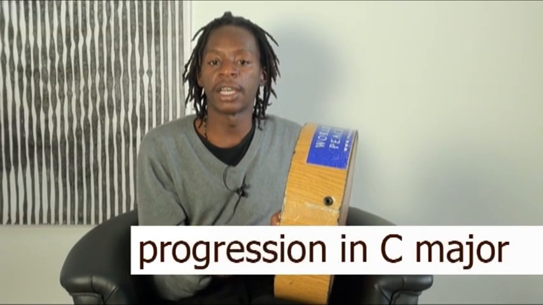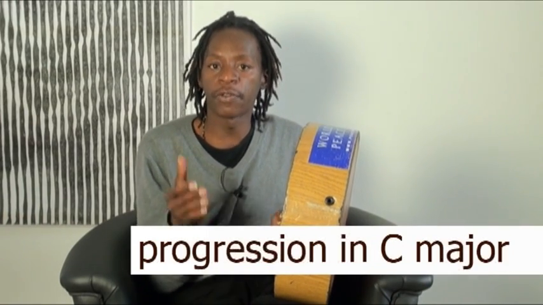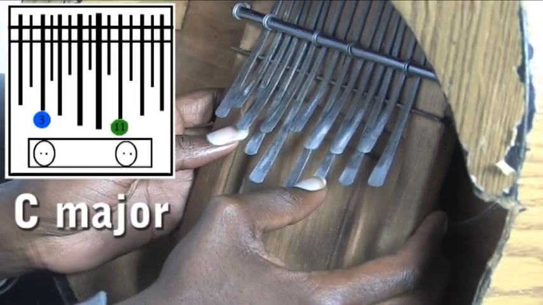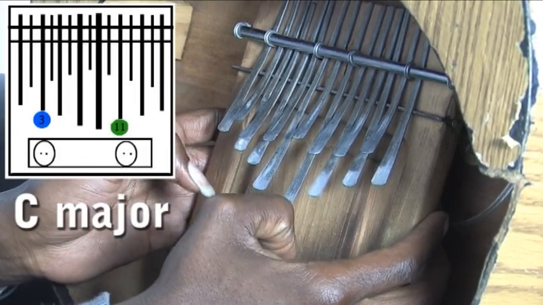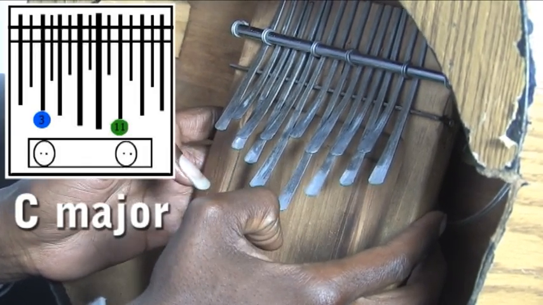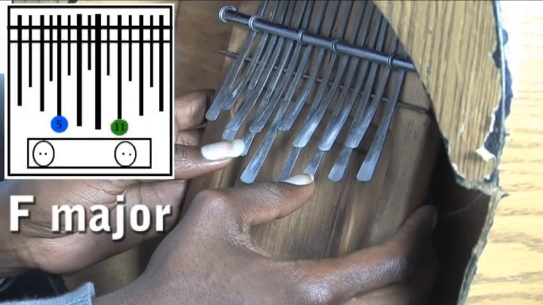We can try the same thing in C major, using the same progression from tonic, subdominant, tonic, dominant. So C is on 3 and 11. This is where we start. From the tonic, we go to the subdominant, and this is F, so we are now on 5 and 11.